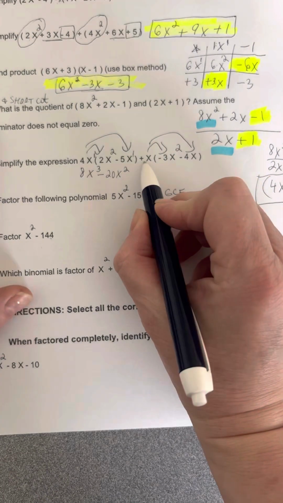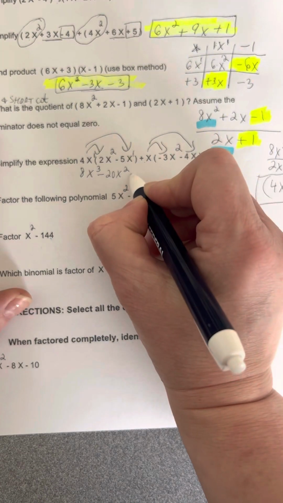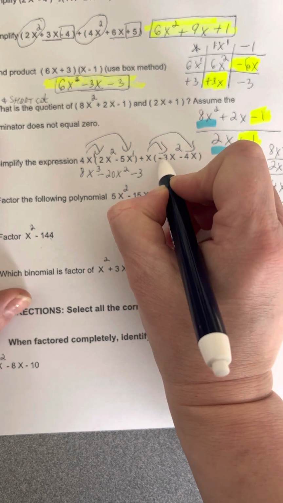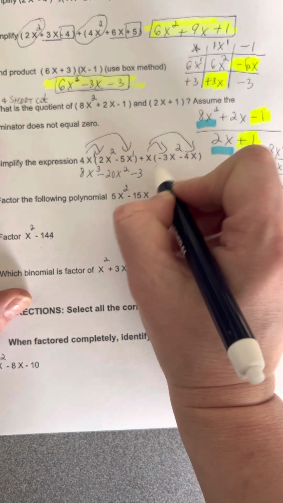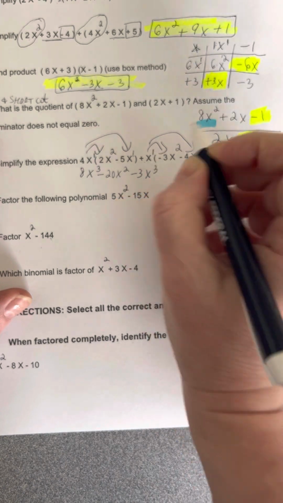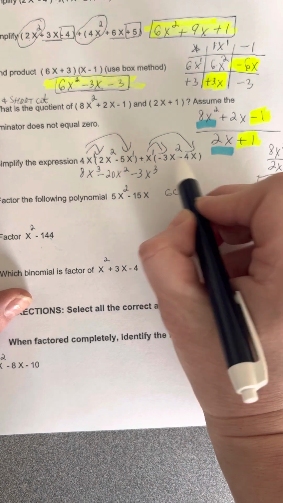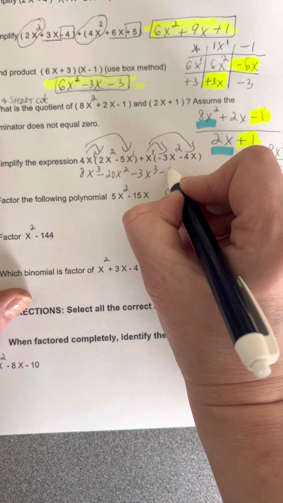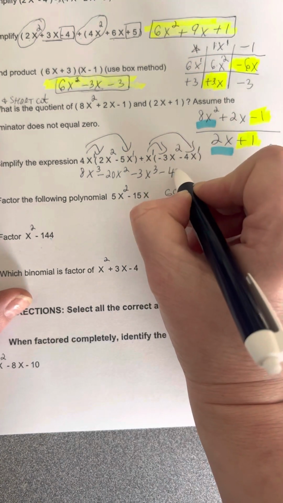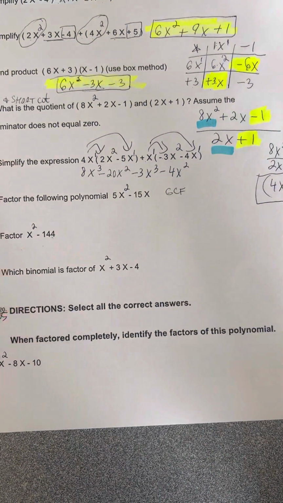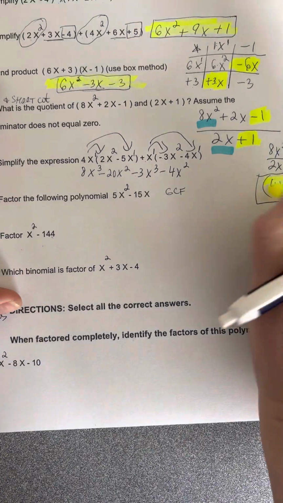Anyway, so second part, I'm going to put negative 3x because positive times negative is still negative. And x would be x to the third power because you're multiplying, but you're adding exponents. 1 plus 2 is 3. And then the last part, you got negative 4. And when you add these, x squared. Now you are not done. You still have 4 terms. So you want to combine like terms. So here's the answer for that one.